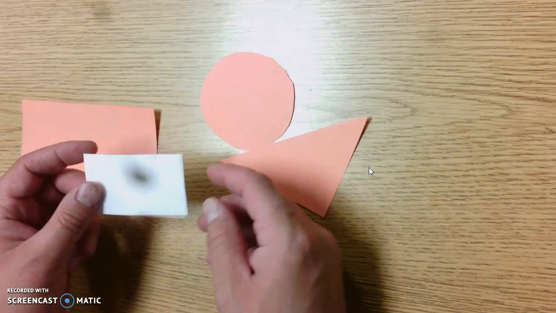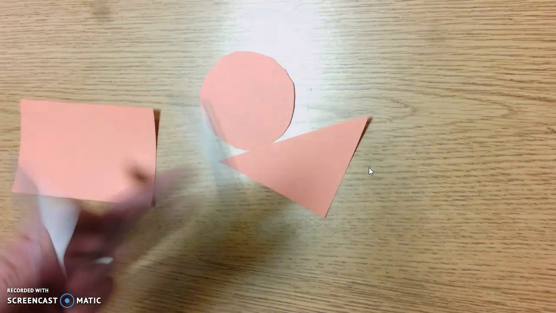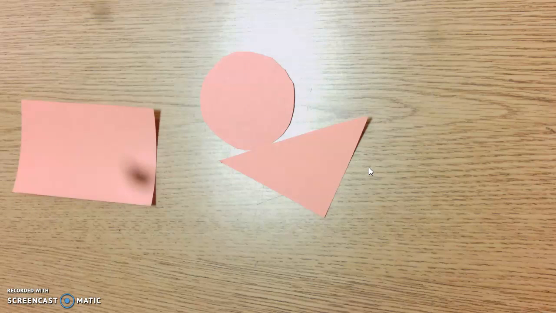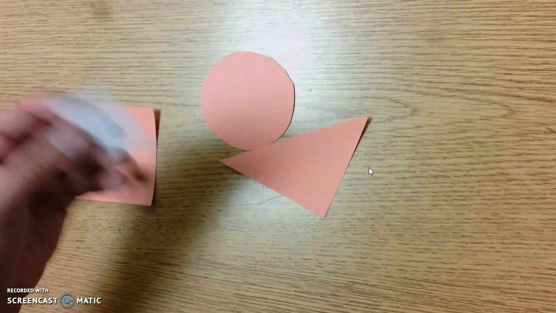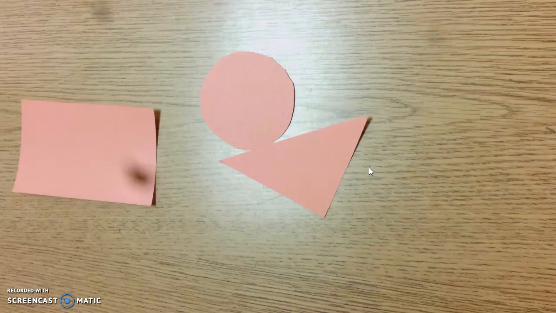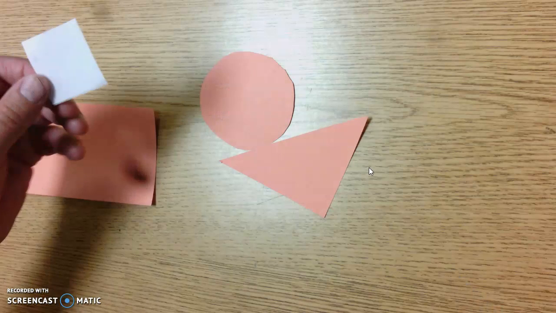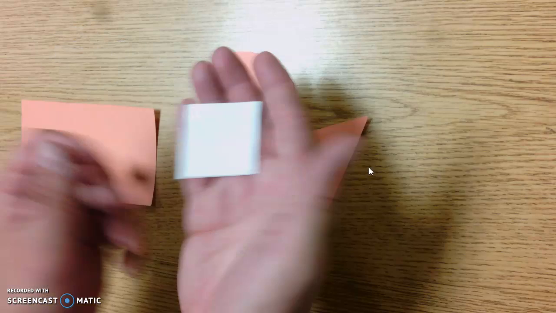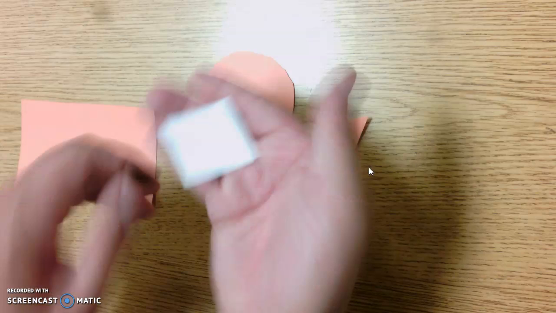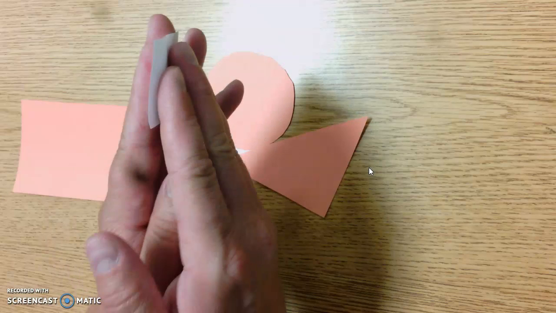There's another rectangle. Let me make this one a square. I'm going to cut a little bit off here and make this a square, and then you'll recognize this. Not a perfect square. Let's get it a little bit better. There we go. All right, so you recognize this. This is a square. 4 equal straight sides. There we go. And it's flat.